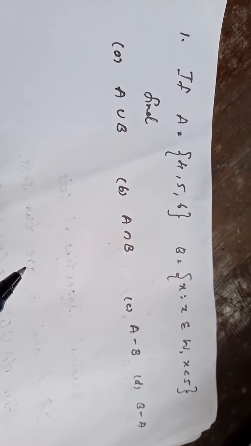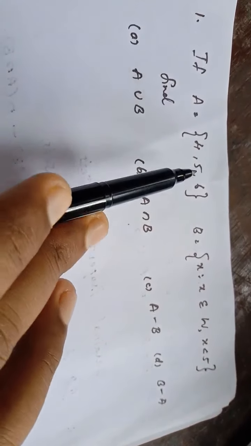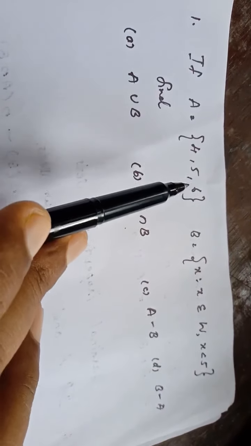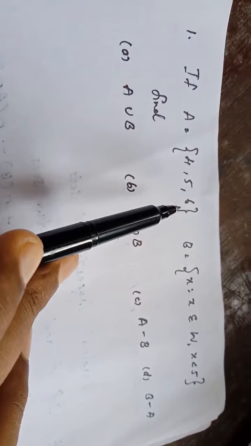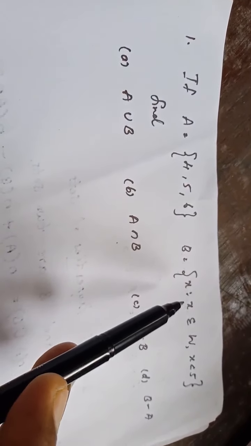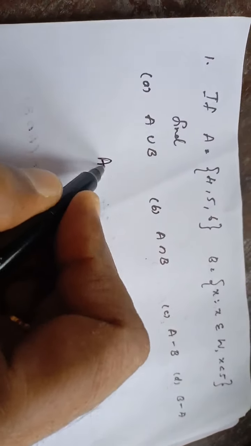Before starting the solution of problems, first we have to write the sets. We have to list out the elements of all the sets given in the question. Here A is already given in roster form, but B is given in set builder form. So set builder form means we have to first list out the elements. Now we can start writing the answer.